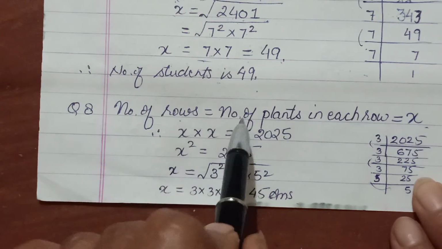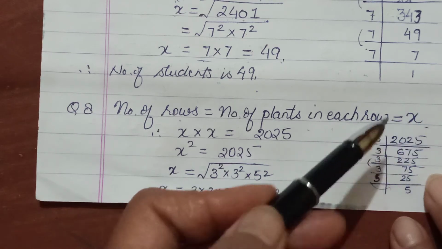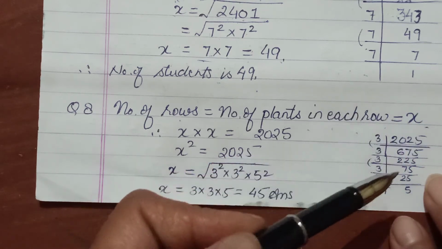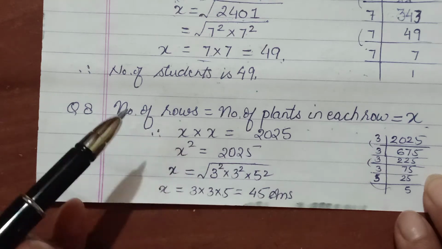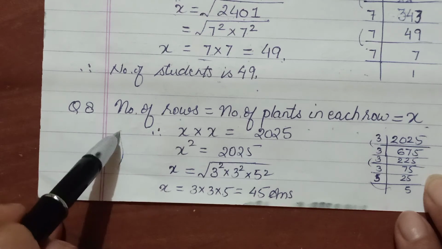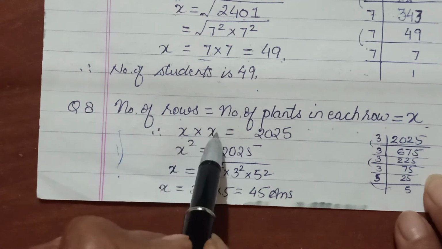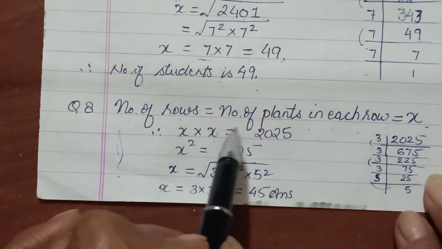Number of rows was given equal to number of plants in each row. Okay, we have supposed that as x. आपकी मर्जी है, आप जो भी variable लेना चाहो. I have taken it as x. So again, total number of plants कैसे मिलेंगे? जितनी rows हैं into एक row में जितने plants हैं. Right? You understand that? Okay, so x into x, number of rows into number of plants, is equal to the total number of plants.